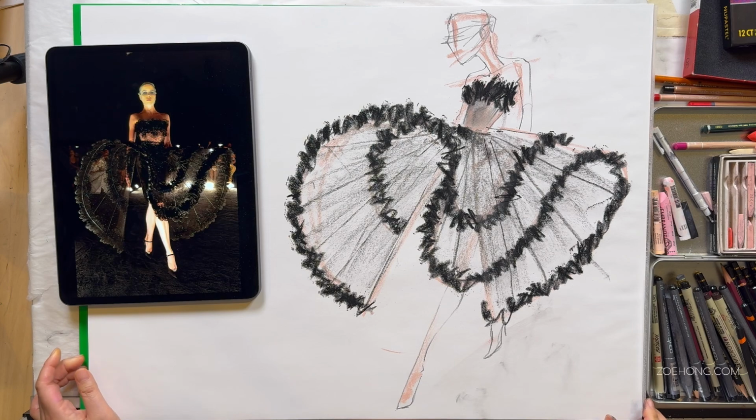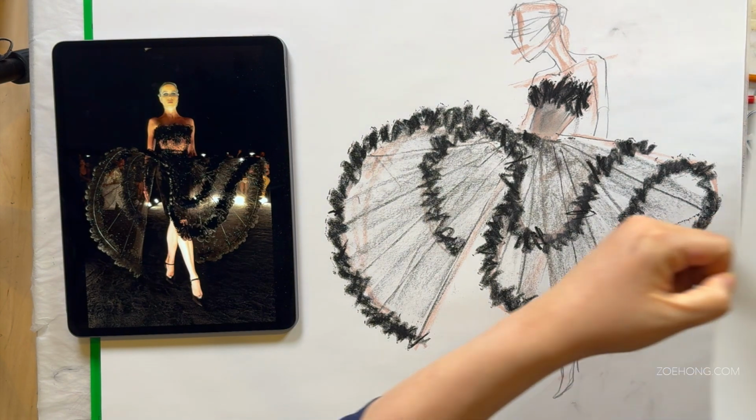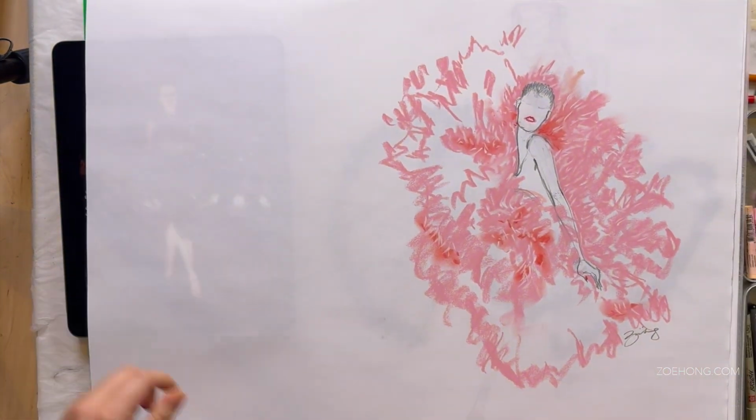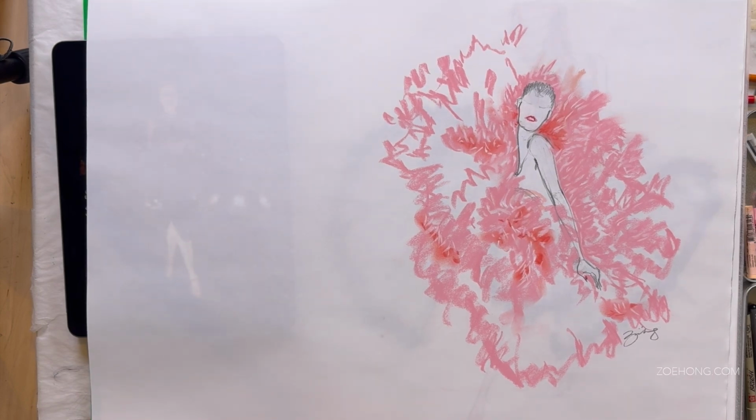I like that. I mean, all told, I like the pink one best. I think this one turned out the best. But I love a good drawing sesh. All right, that was how to draw haute couture.